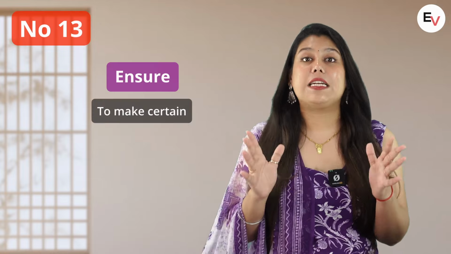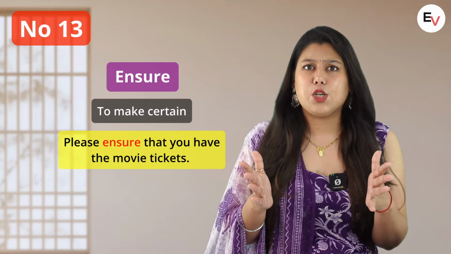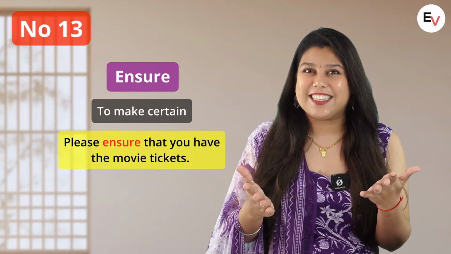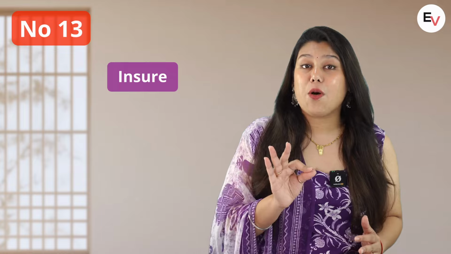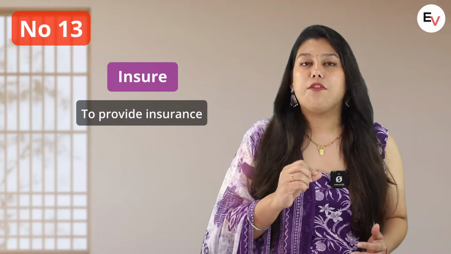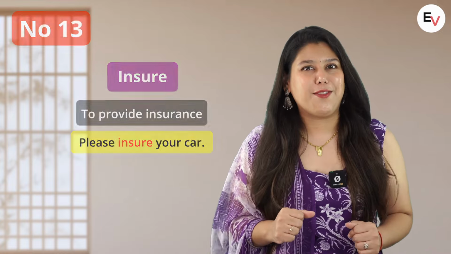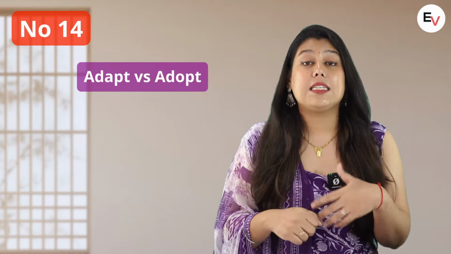Ensure means to make certain. For example, please ensure that you have the movie tickets. On the other hand, insure means to provide insurance. For example, please insure your car. Moving on to your next pair of words, adapt versus adopt.